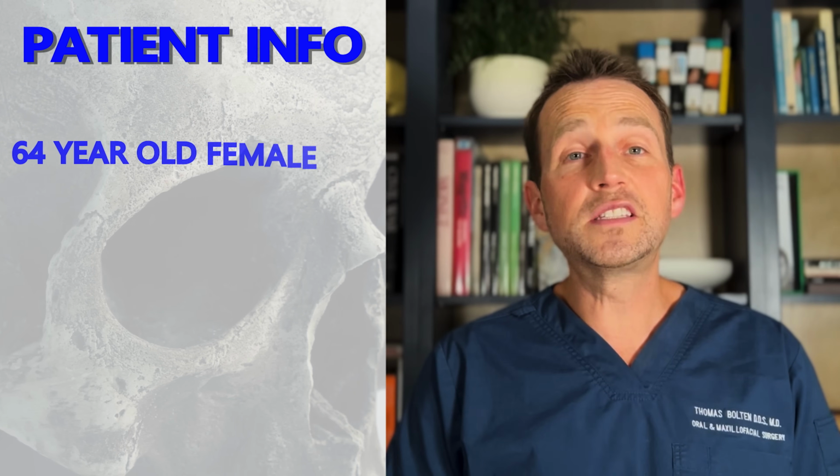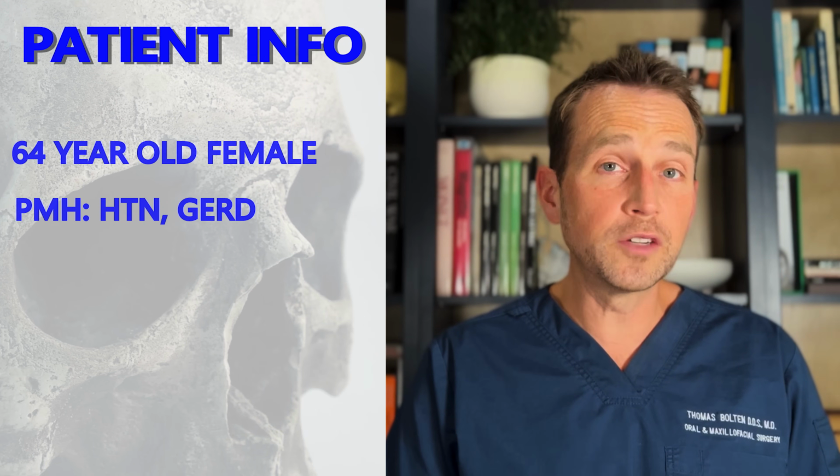Today we're reviewing how to drain a simple dental abscess. This patient is a 64-year-old female who was referred for treatment of a swollen cheek. She recently developed severe pain with a tooth in her left lower jaw, tooth number 18.